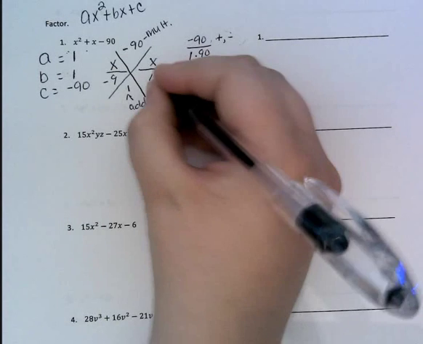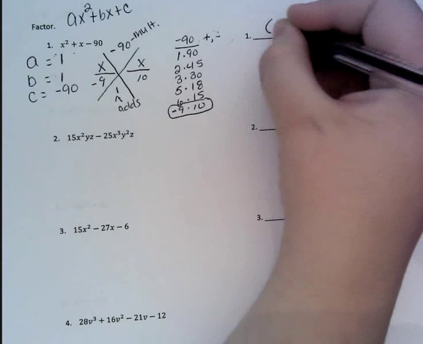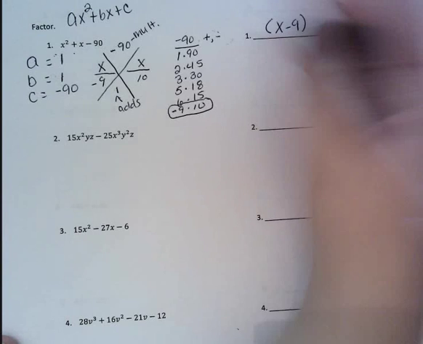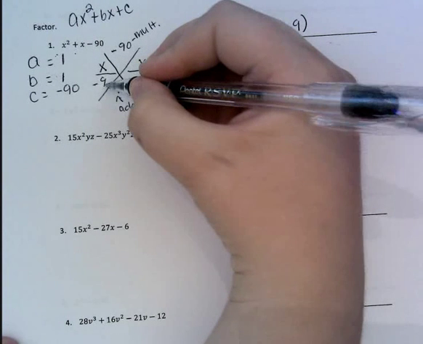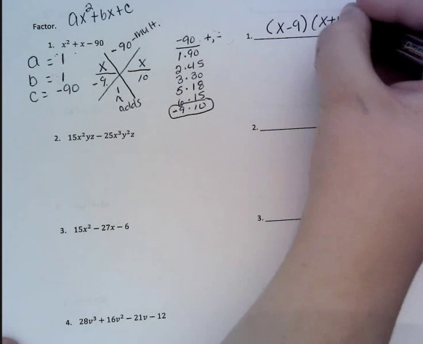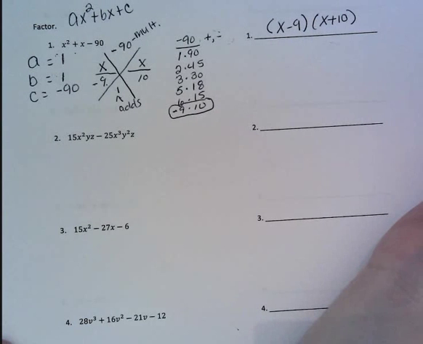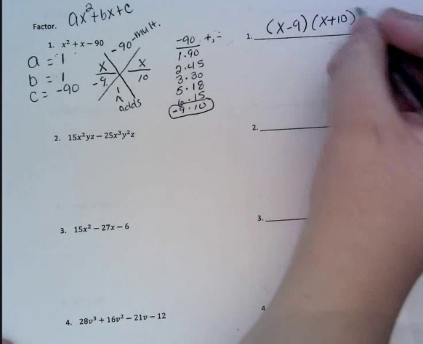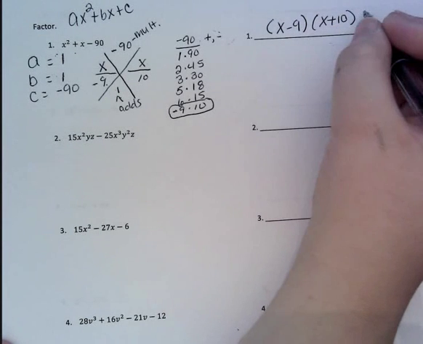Then you write out your answer in your answer space to get x minus 9, and then x plus 10. Remember, factoring is when you multiply something times something else. So to check your answer, you could distribute this back out, and if you get what you started with, then you did it correct.